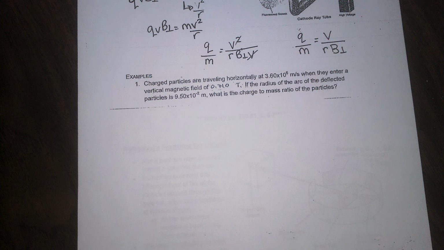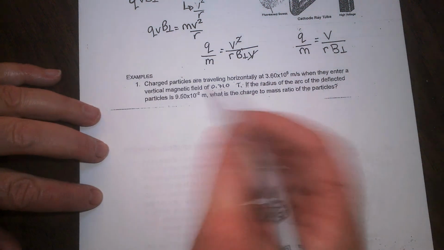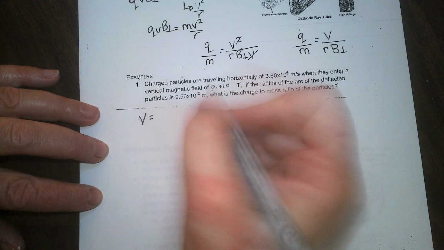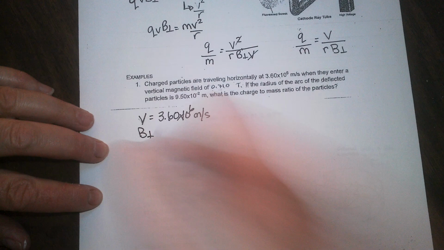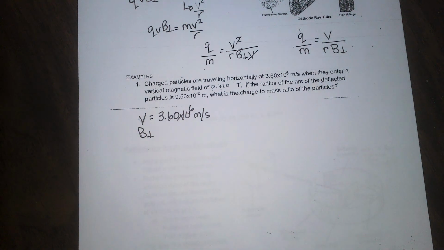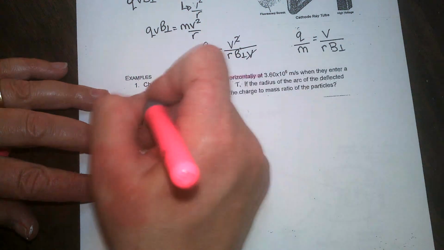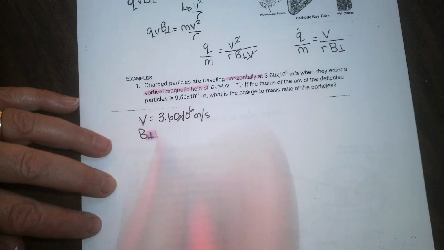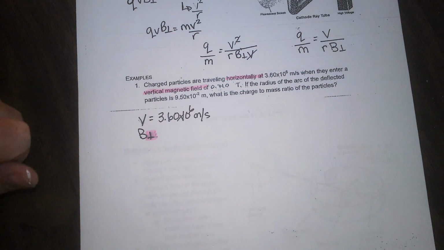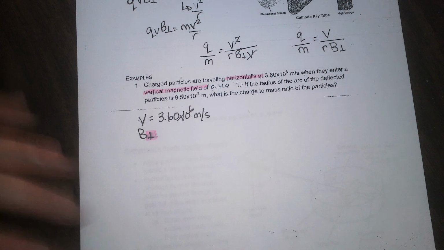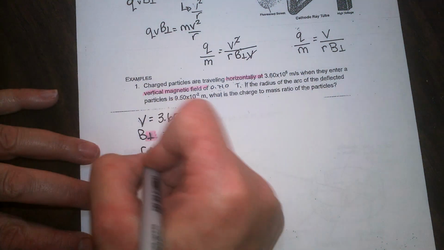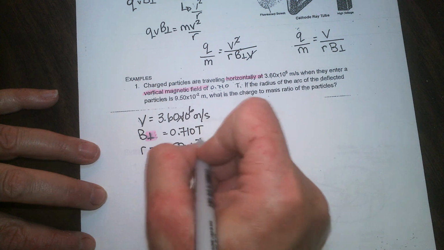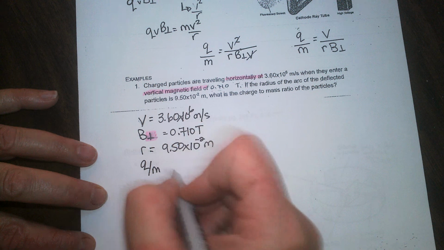So the easiest thing to do first is just to pull out the numbers and list what they are. Okay, so we have a horizontal velocity. We have a magnetic field strength. And this is key here: it says that the charged particles are traveling horizontal and then they enter a vertical magnetic field, because the velocity and magnetic field have to be perpendicular. If they were both traveling horizontal, then there would be no magnetic force. The field is 0.710 teslas, and the radius of the arc of the deflected particles is 9.50 times 10 to the negative 2 meters. What is the charge to mass ratio?